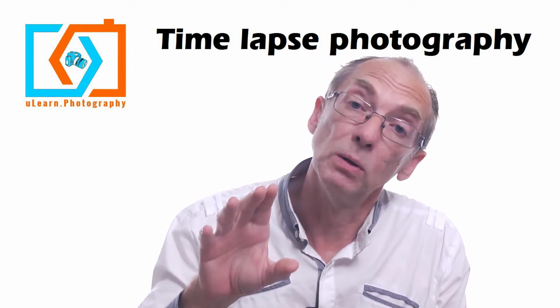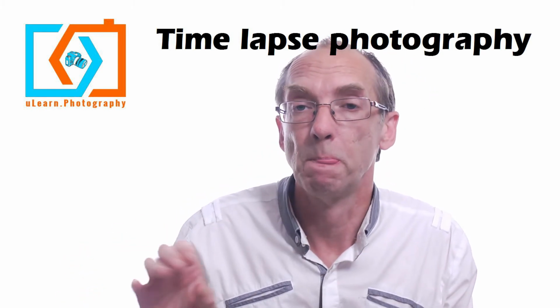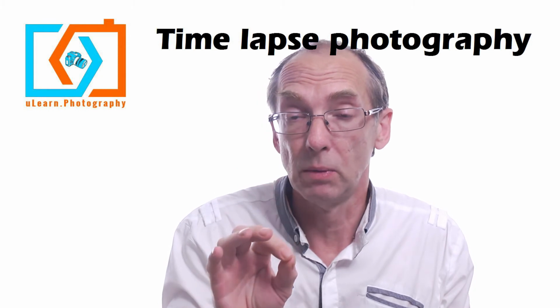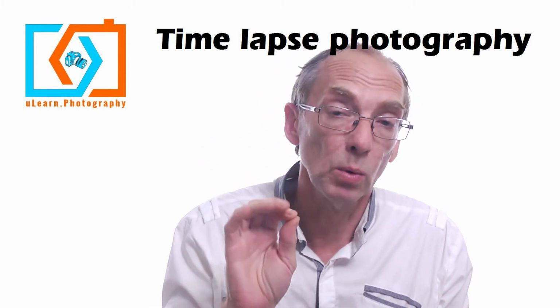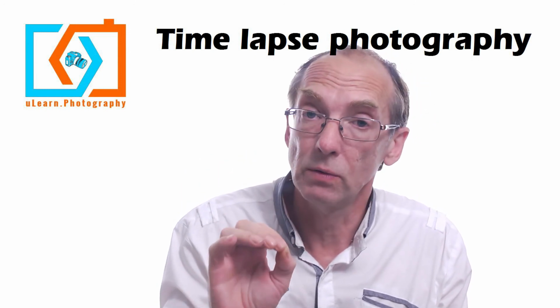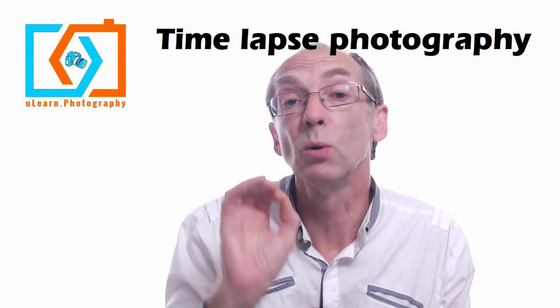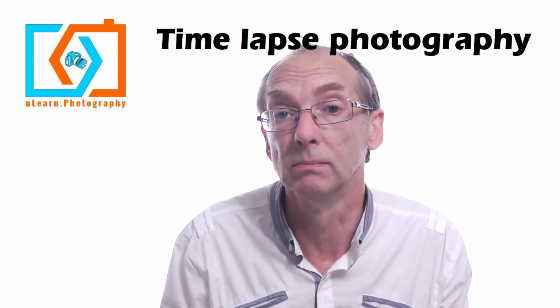So long exposure, whether it's a single image or whether it's many, many images, you want a well-mounted camera. You might want to use the mirror lockup function. You certainly want to use some kind of remote release or the timer release on your camera, and you want to turn off image stabilization.